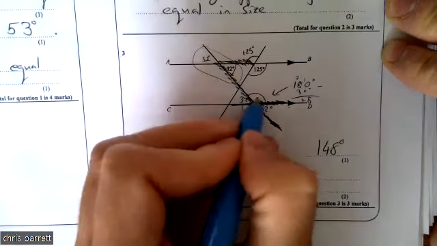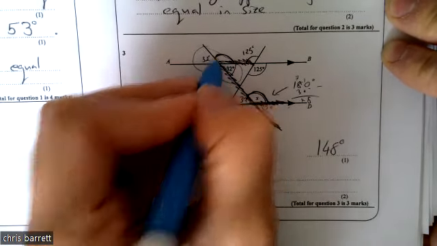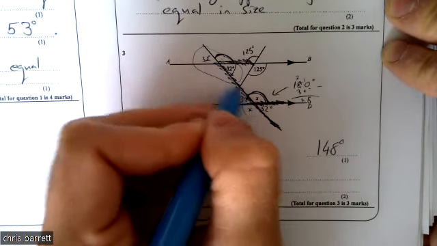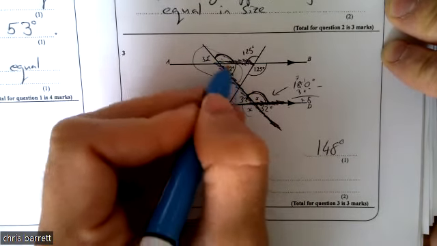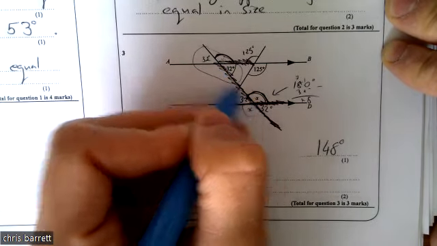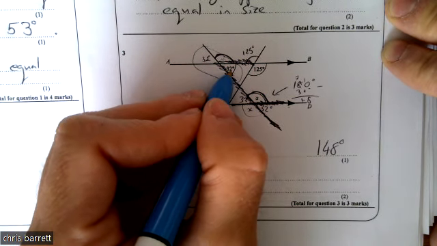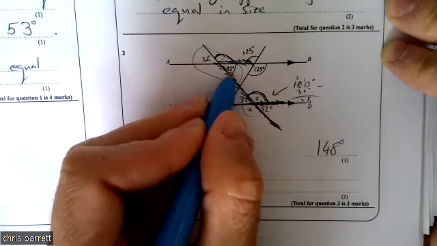So I've got now this angle here and this angle here are corresponding. They are both on the same side of the parallel line. So corresponding meaning the same. Same with these 32s. So this is underneath, this is underneath.